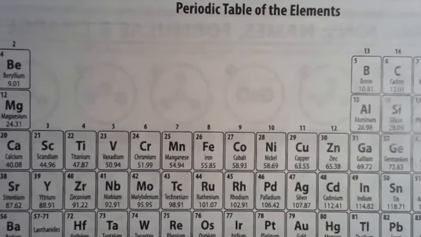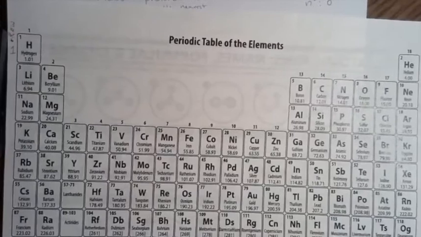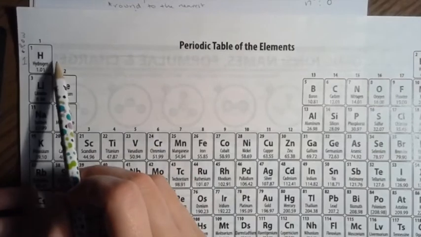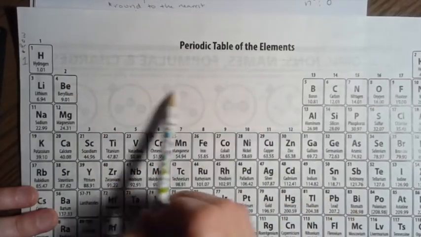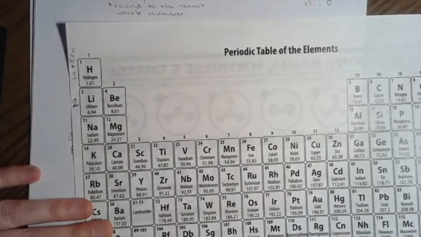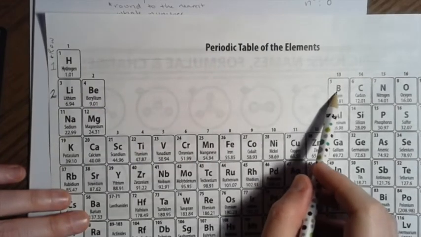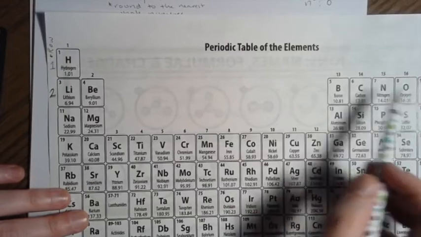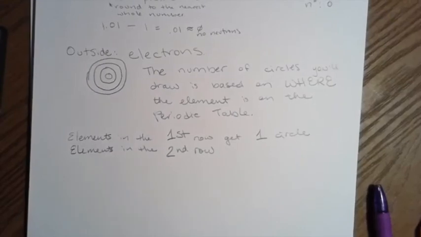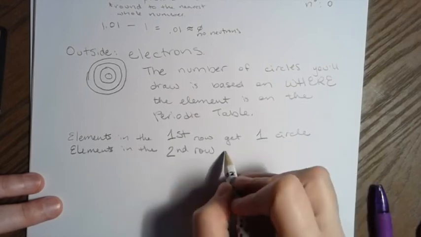So elements in the first row, zoom way back out to see the whole first row. Zoom out even more than that. Okay. So elements in the first row are these two on that very top row. Elements in the second row, that is row number 2. Lithium, beryllium, jump across another gap, boron, carbon, nitrogen, oxygen, fluorine, neon. So elements in that second row, make a guess, and you're going to get it right. Elements in the first row get one circle. Elements in the second row get 2 circles.